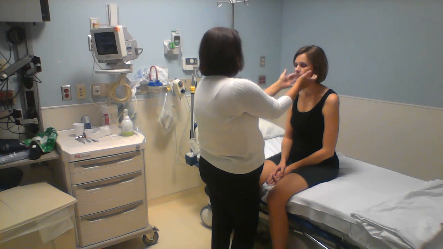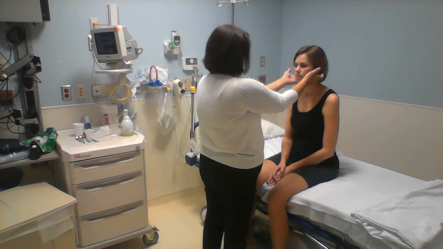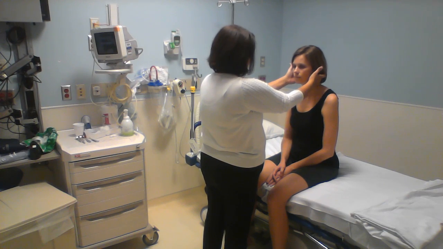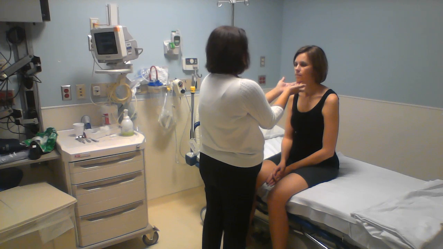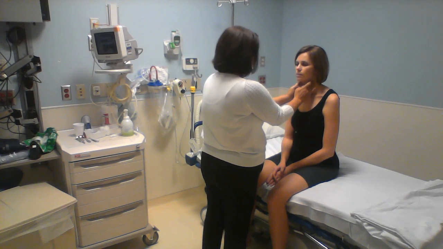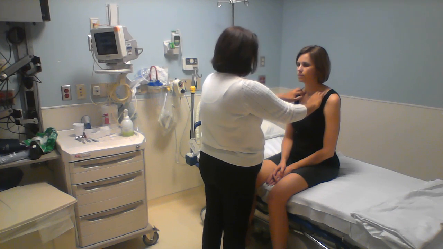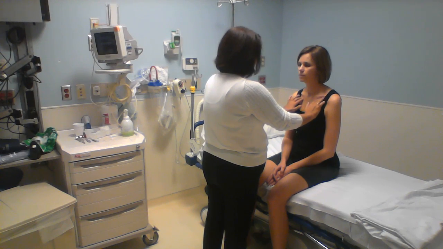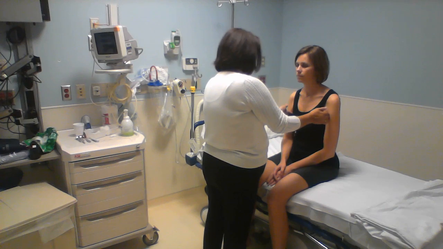Okay. So at this point, I'll check the lymph nodes. I'll do preauricular, postauricular, occipital, tonsillar, submandibular, submental, cervical chain, supraclavicular, intraclavicular, and axillary.